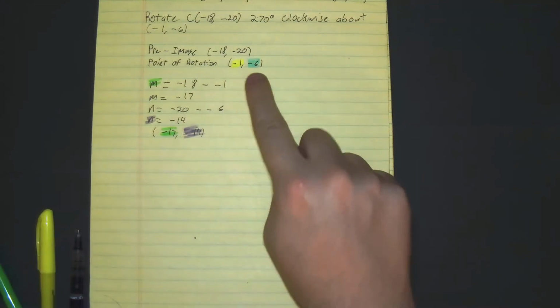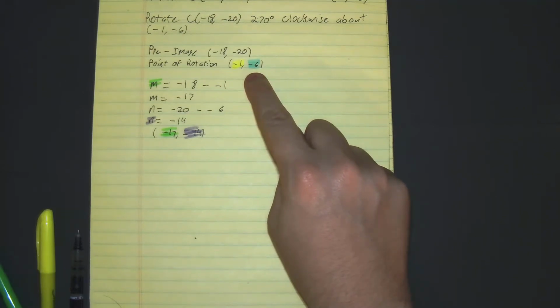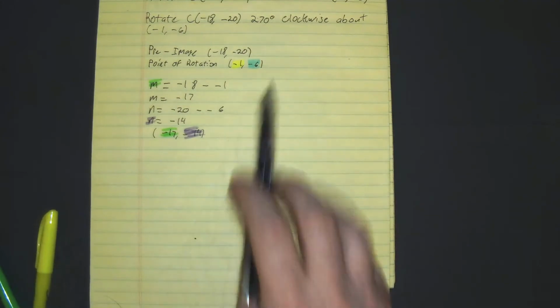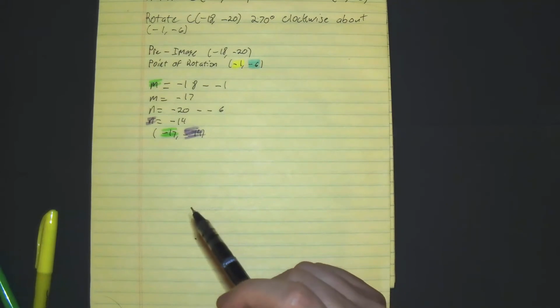The reason why we need this is we need to add this to our answer at the end because it offsets the distance from the center. It acts like a makeshift center, basically. Okay, origin, I should say.